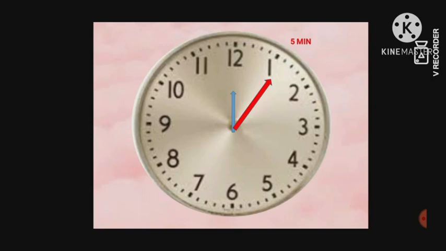So 1 is 5 minutes. 2 is 10 minutes. So time is 12:10. 3 means 15 minutes or quarter past. So here the time is 12:15 or you can say quarter past 12.